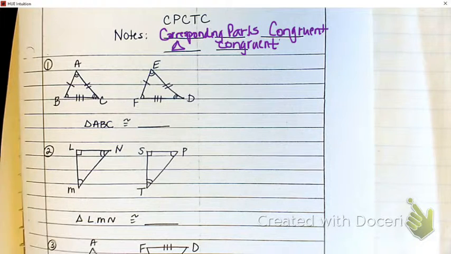Okay? So look at the first example here. Notice that there's a whole bunch of lines and things marked. You see that there's one line here and one line here. That means those two sides are congruent. 3 lines here and 3 lines here means those 3 sides are congruent. These 2 sides with the 2 marks are congruent. Angles with the 2 marks are congruent, or 3 marks. Angles with the 2 marks, and then angles with the 1 mark. Okay? So, it says triangle ABC is congruent to what?